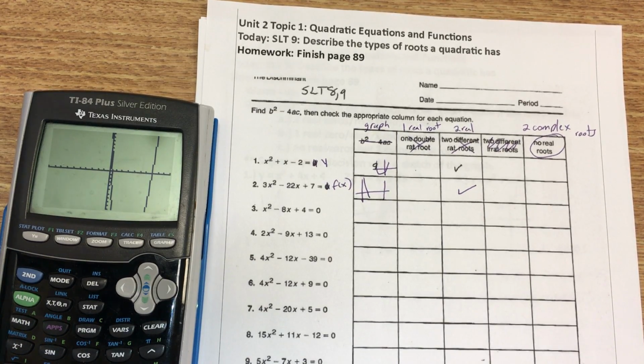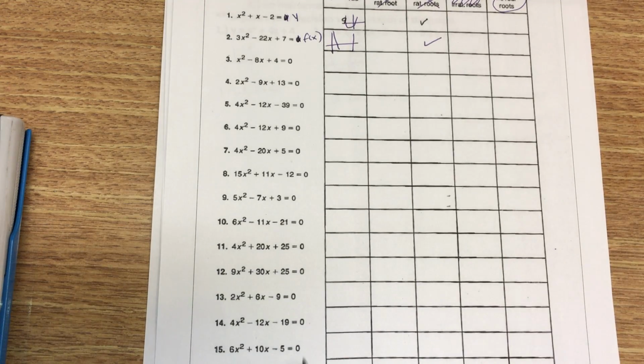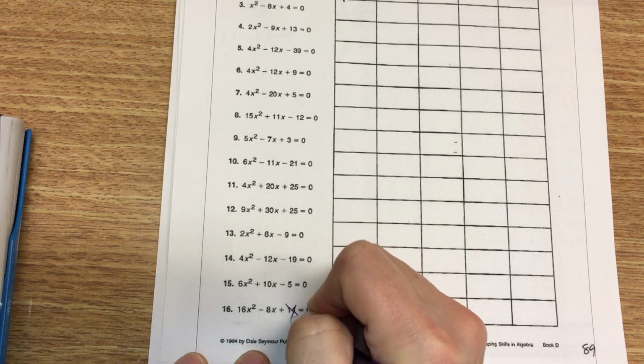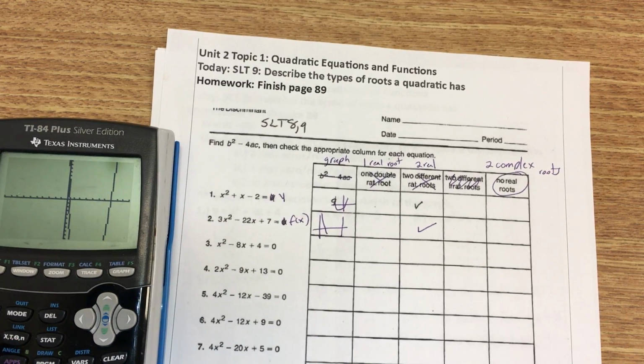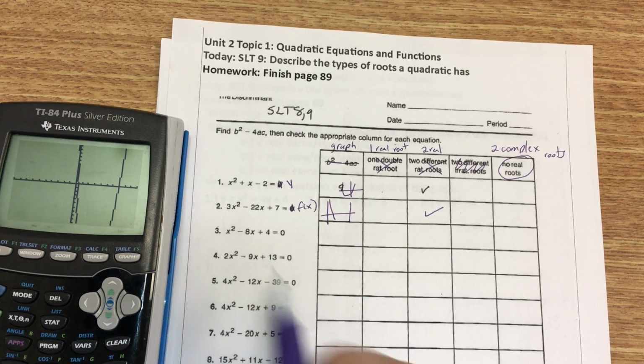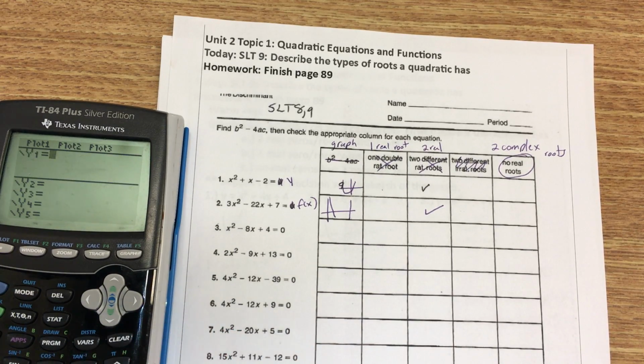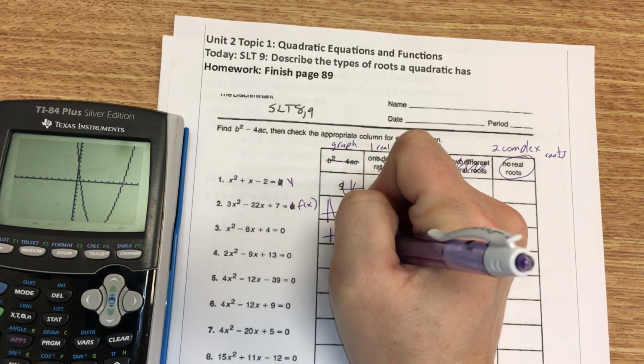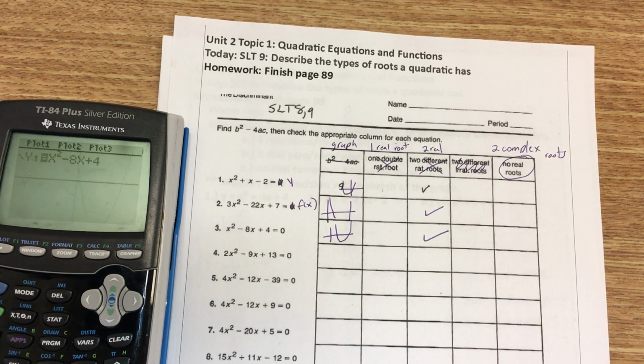All right. So there is 1 correction I want you to make at the very bottom. Number 16 says plus 14. Right here, see it? I want you to change that to plus 4. So what I want you to do is, I'll do a few more with you. Go ahead and graph them and we'll determine the real roots. So let's do number 3. Again, you can always pause the video if I'm going too fast. Minus 8x plus 4. And when I look at the graph, I see 1, 2 real roots. Here's my graph. And now we'll do number 4.